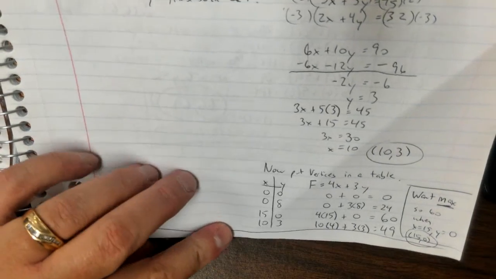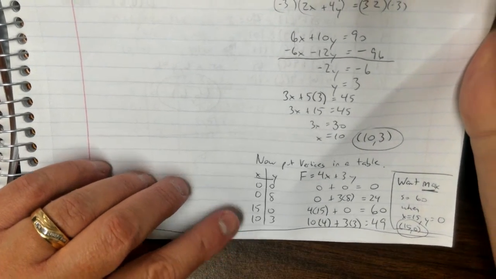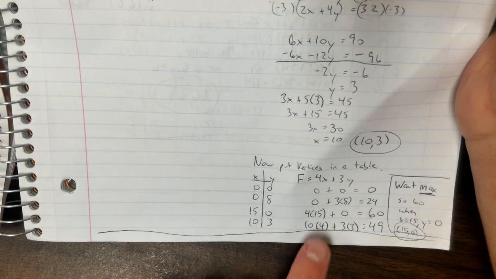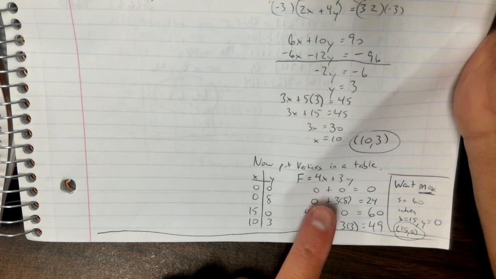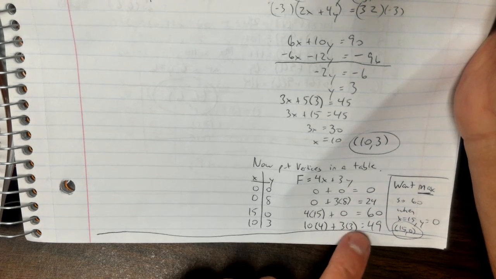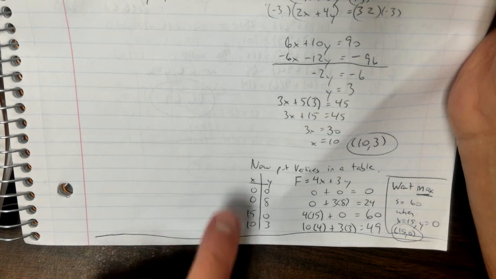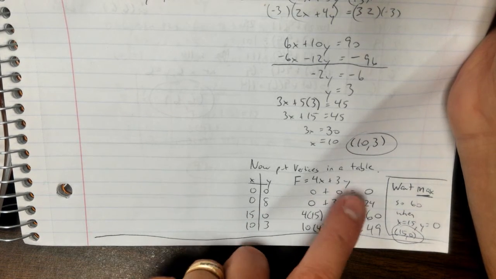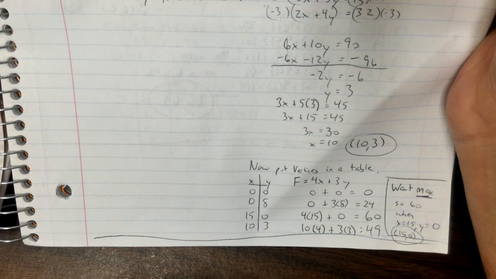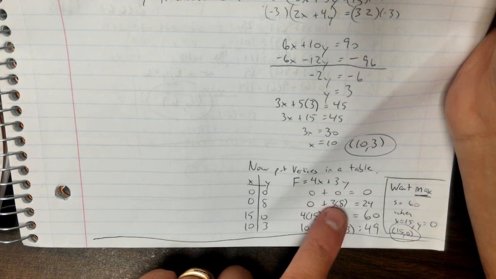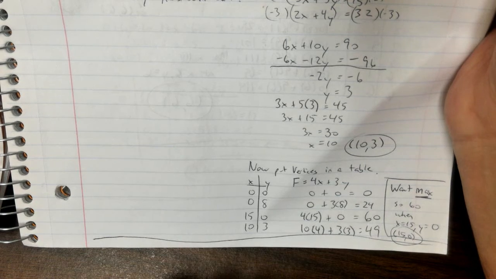Okay, so now how this is different is you now need to put those vertices in a table and figure out the f or p values, sometimes as to what they are. So for the vertex that was (0, 0), you're going to have 0 for your f function. For (0, 8), you do 0 plus 3 times 8 is 24.